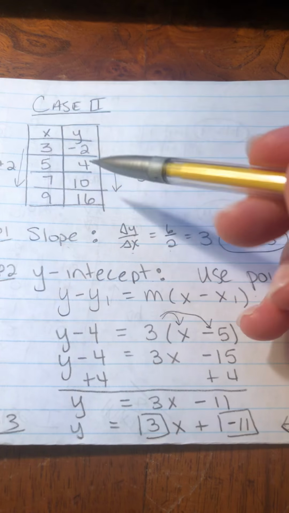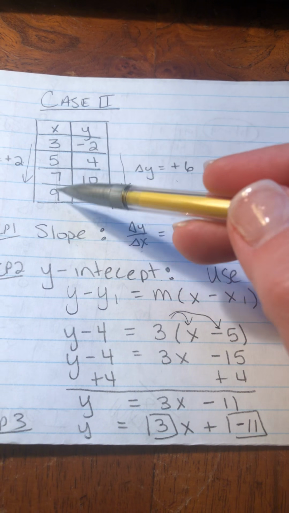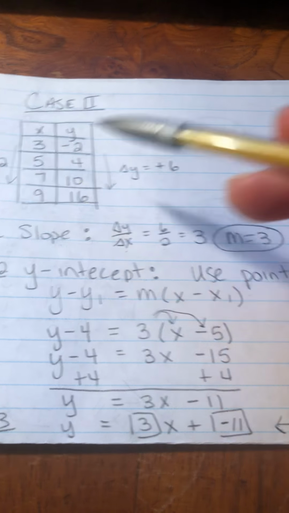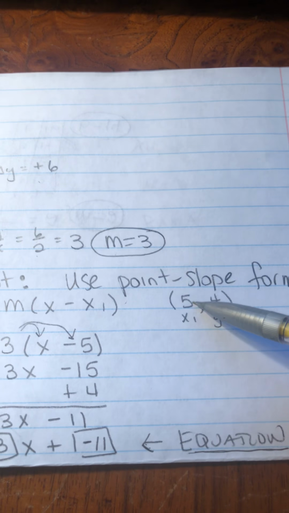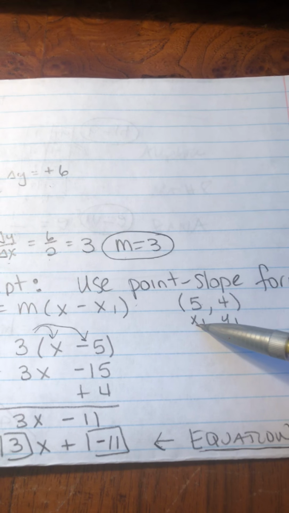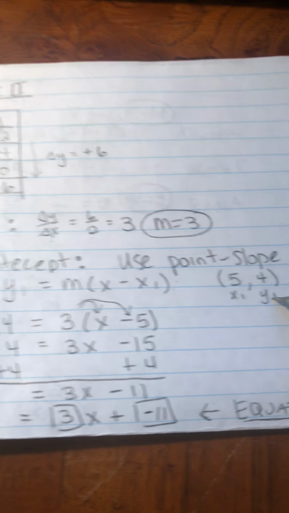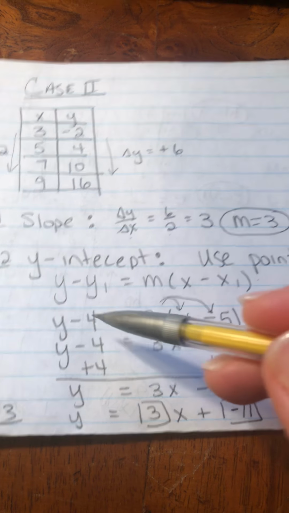So you can choose any one of these points on the table. I'm going to choose 5, 4. And I wrote it here, 5, 4. 5 is my x1, 4 is my y1. And now we're going to substitute into the formula.